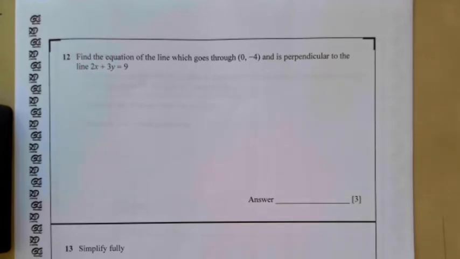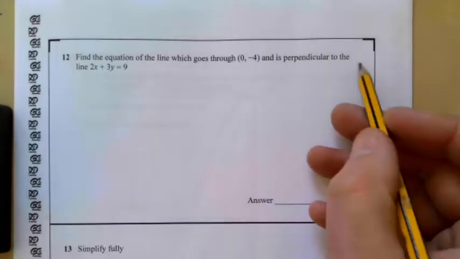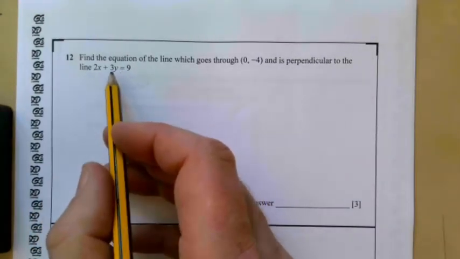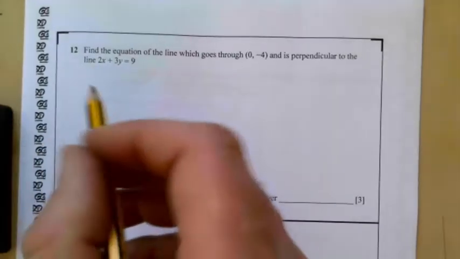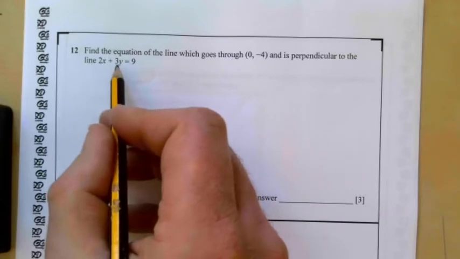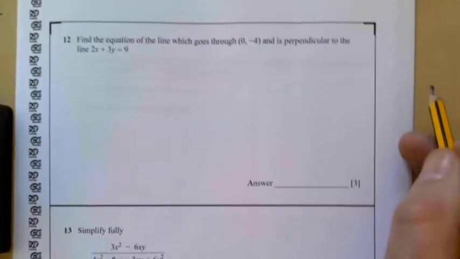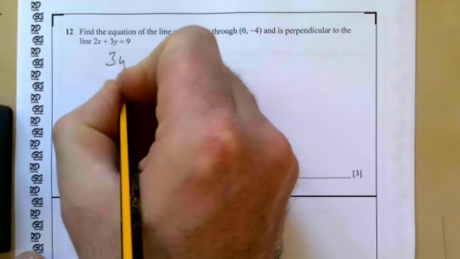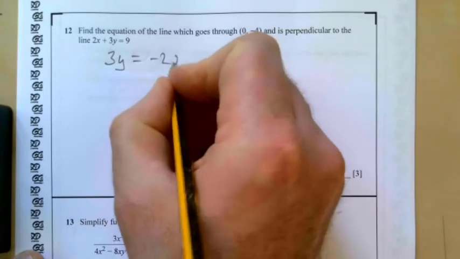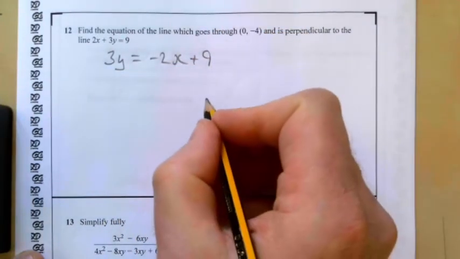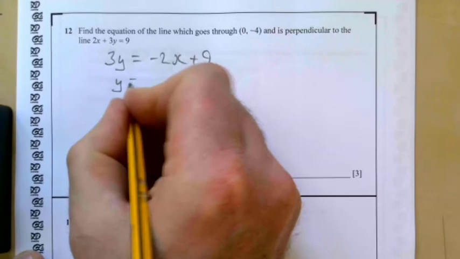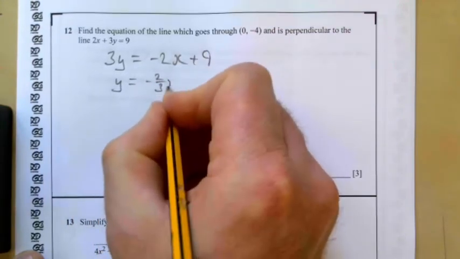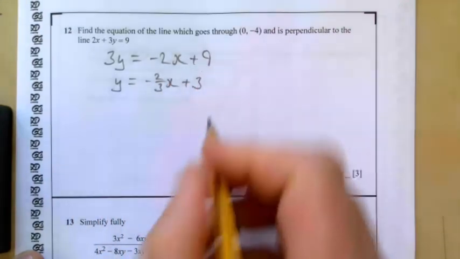Next one then is number 12. Find the equation of the line which goes through (0, -4) and is perpendicular to the line 2x + 3y = 9. I would want to rearrange this one to get it in the form y = mx + c, and then I can find the gradient from there. So 3y = -2x + 9. Now if I divide by 3, y = -2/3 x + 3.